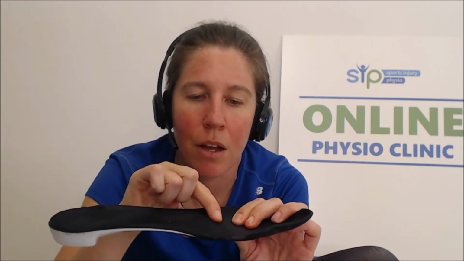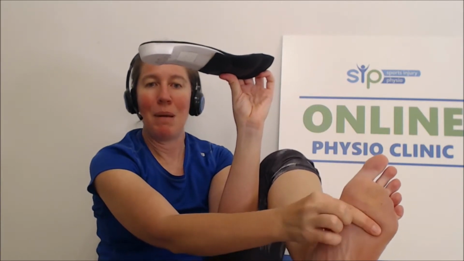Then that may not be enough for everybody. Something else that can be helpful is if you get an orthotic or an insole that has a metatarsal dome in it. Now, I'm not sure you can see this very well, but maybe you can see there's a little bump in my orthotic there. Now, this bump does not sit on that bit. It sits behind that.